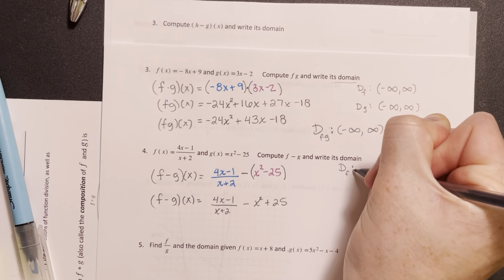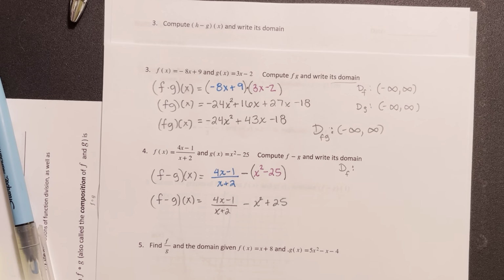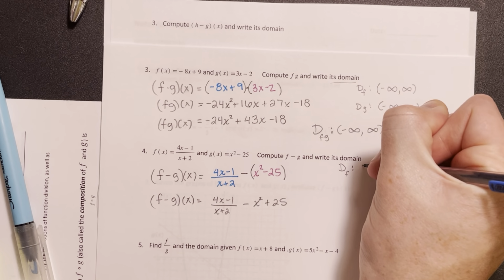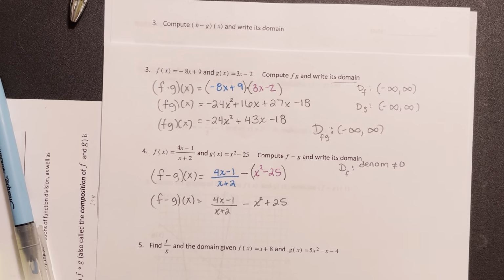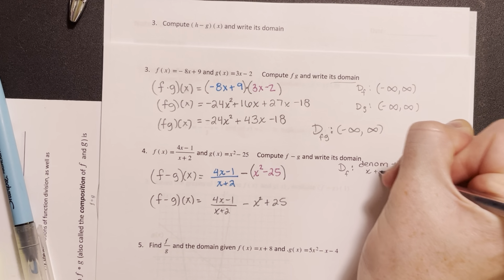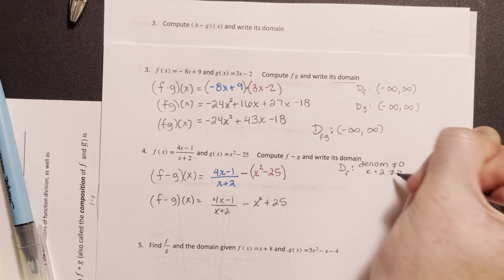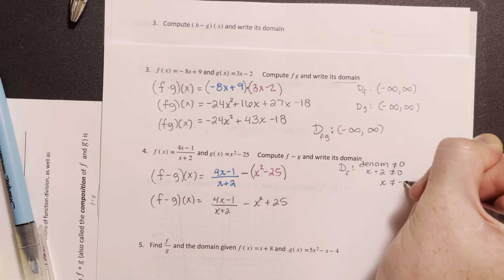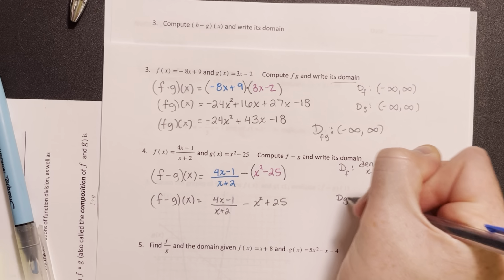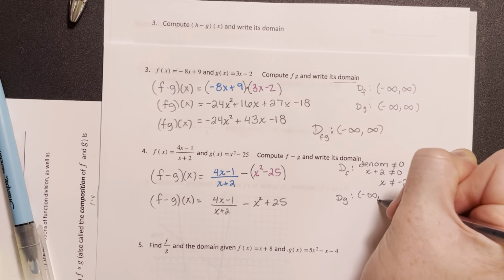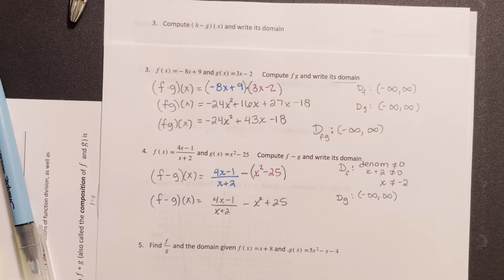Now the domain of f, we already mentioned, will have restrictions because it is a rational function. In any rational, that denominator cannot equal 0. We know that because I can't divide by 0. So if the denominator is x plus 2, that would mean that x cannot be negative 2. G did not bring in any restrictions. G was a quadratic function, so its domain was negative infinity to infinity.